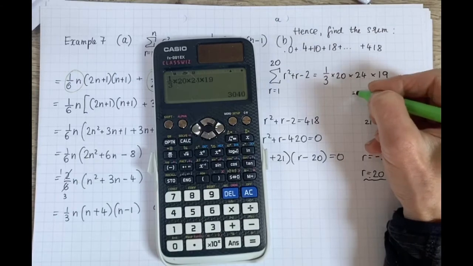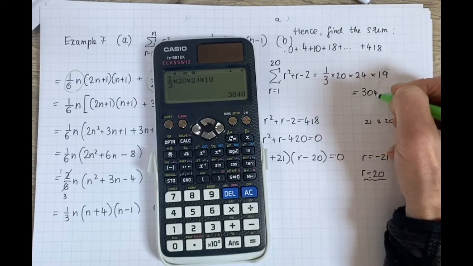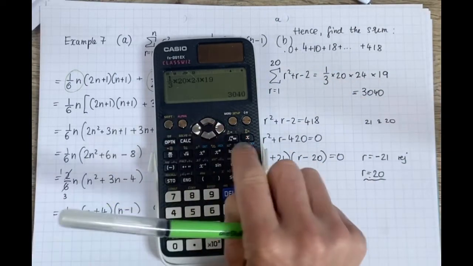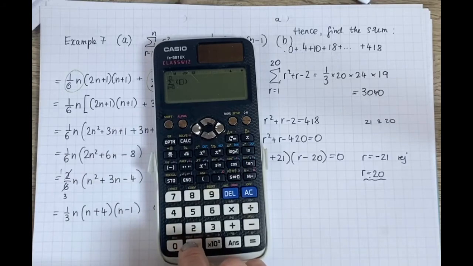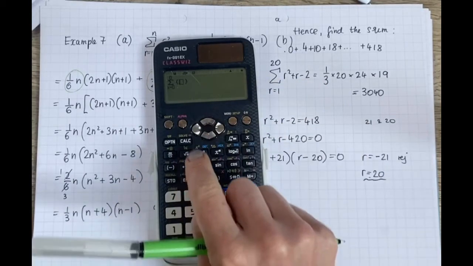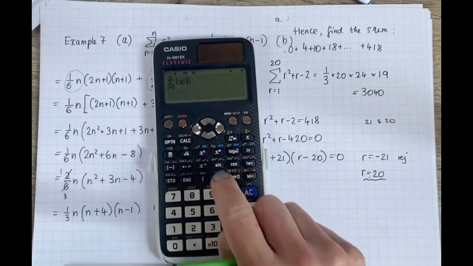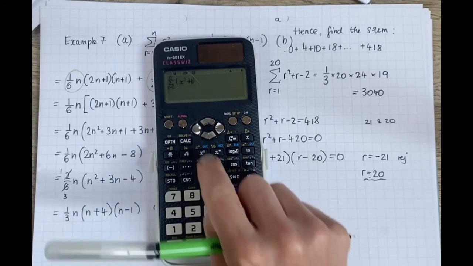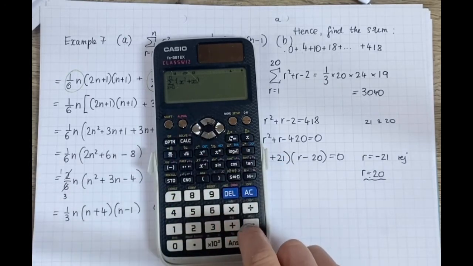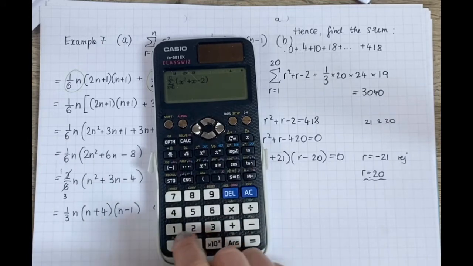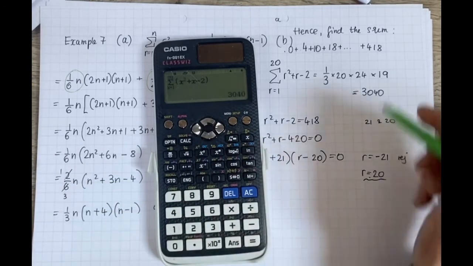So it's 3040. Check with your sigma. So you're going to start, let's put this one in, so it's alpha squared plus alpha minus 2, starting from 1 up to 20.